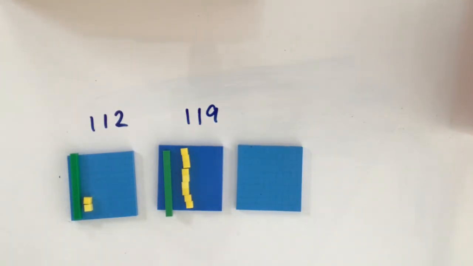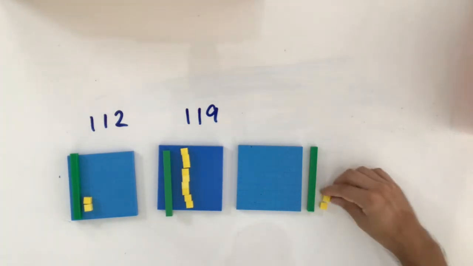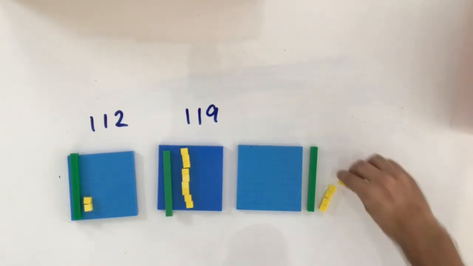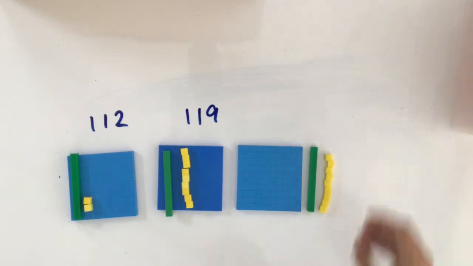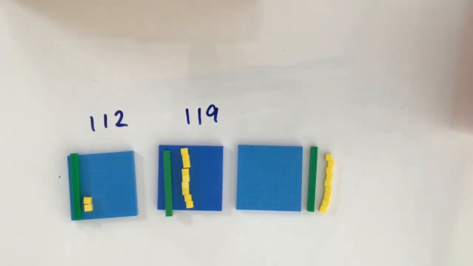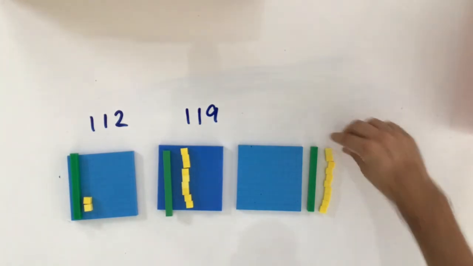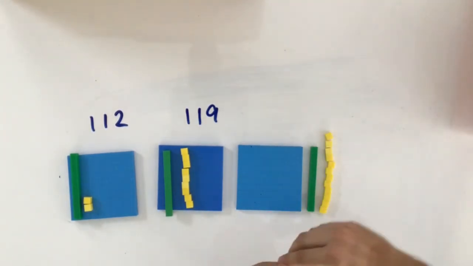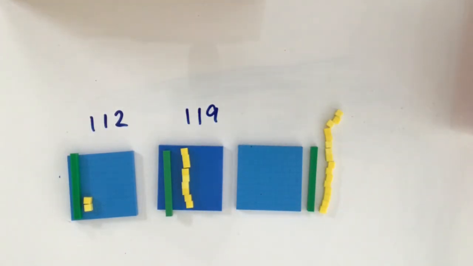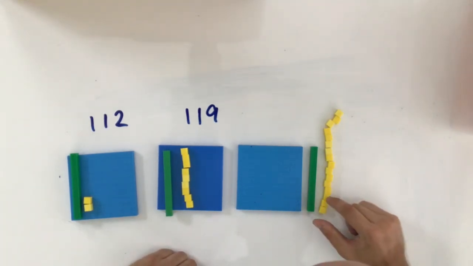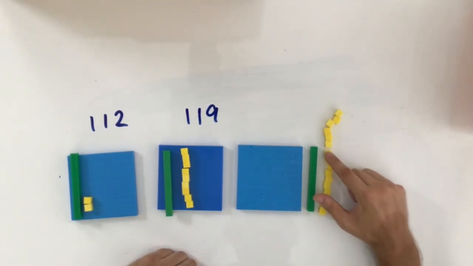So I count on 7 again. 100 and 10, 11, 12, 13, 14, 15, 16, 17, 18, 119, and I need to add 7 more. 1, 2, 3, 4, 5, 6, 7. And I've gone way over 10 there, so I'm going to swap one over. 1, 2, 3, 4, 5, 6, 7, 8, 9, 10.